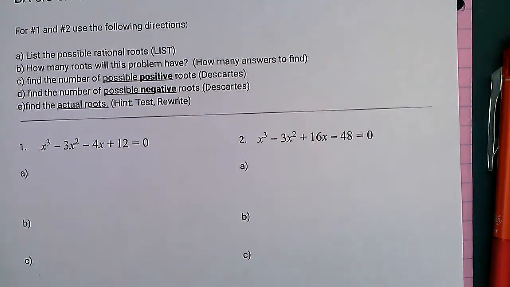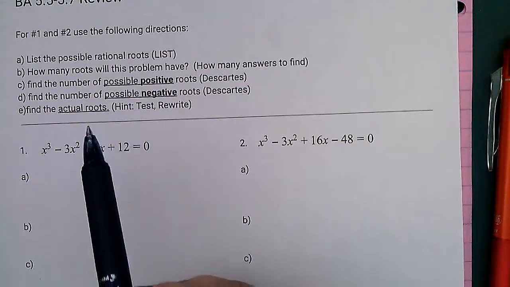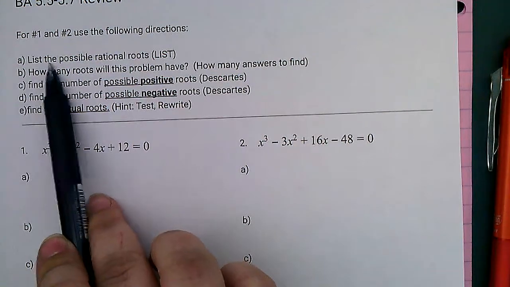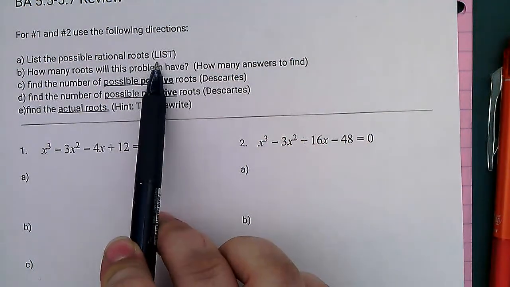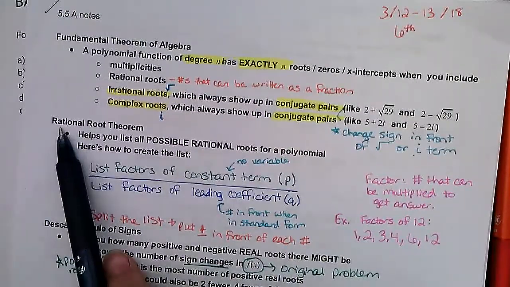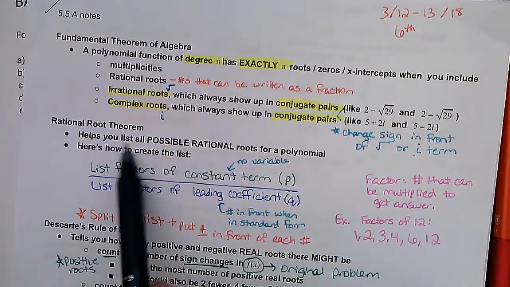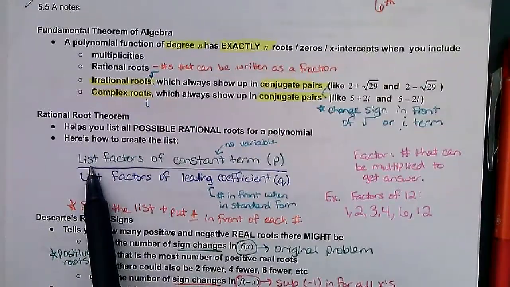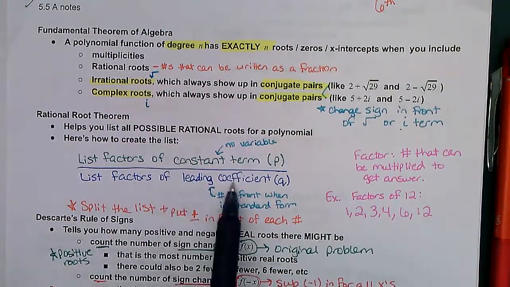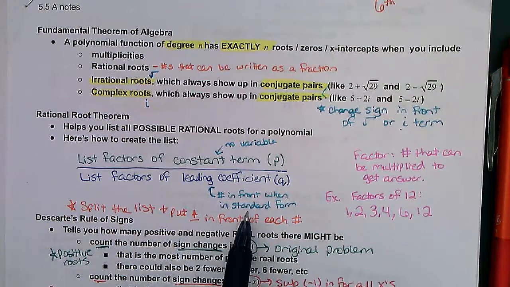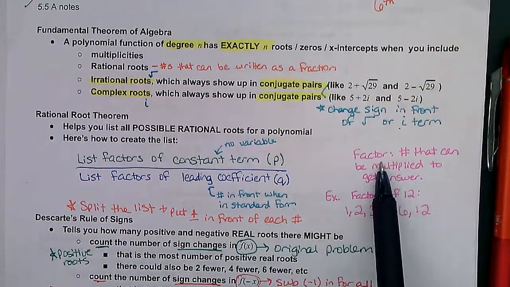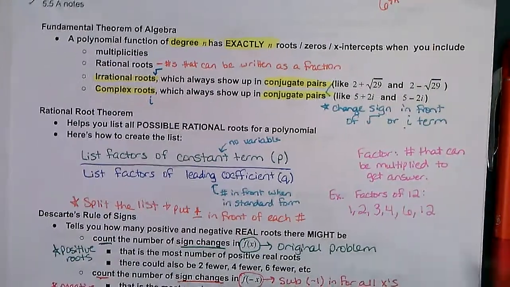So on number 1 and 2, it says that we need to follow this same set of directions. For number 1, we're going to start with A, list the possible rational roots. So if you look over here, the rational root theorem helps us list all the possible rational roots. How we do this is we list the factors of the constant term, which remember has no variable, over the factors of the leading coefficient, which remember is the number in front when it's in standard form. Then we split the list, putting a plus minus in front of each. And remember, a factor is a number that can be multiplied to get that answer.